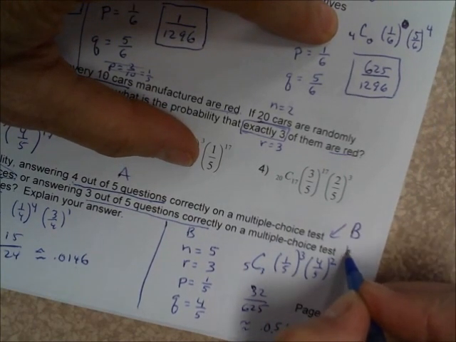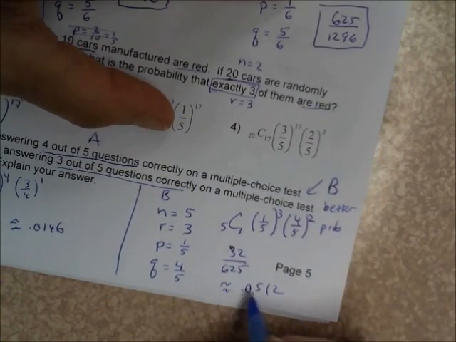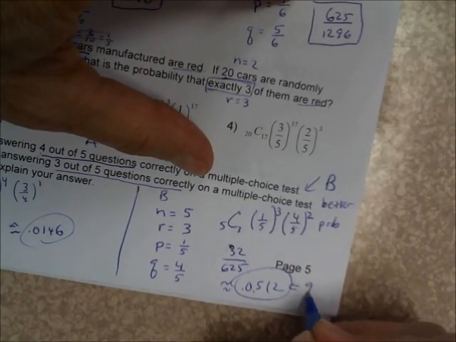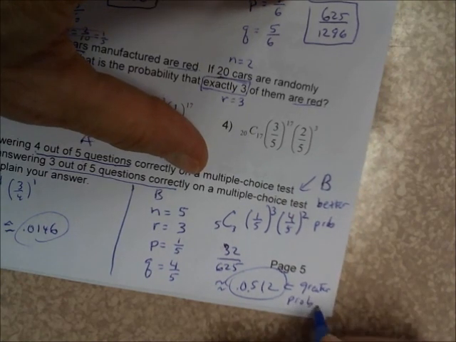B has a better probability because it has a higher probability. This is a greater probability than the other one.